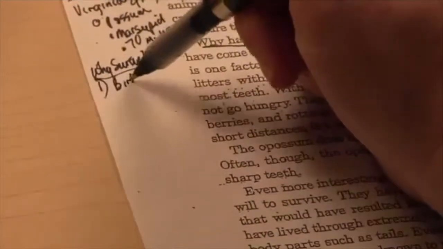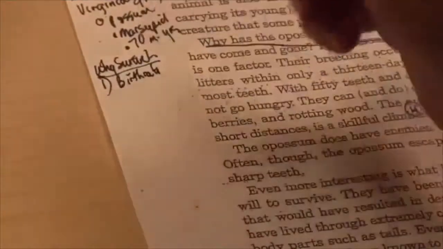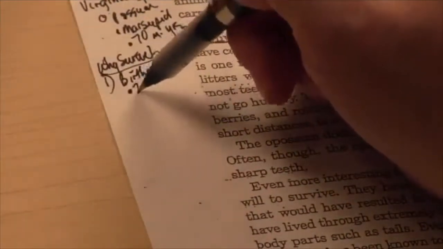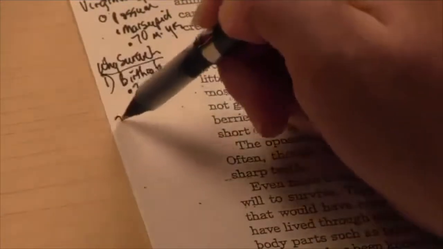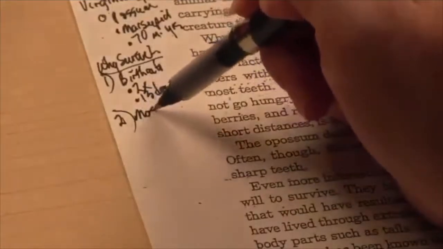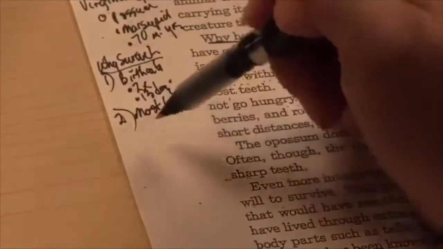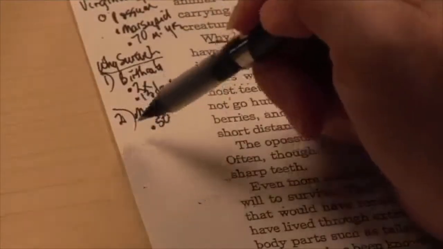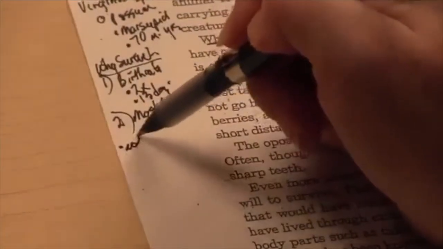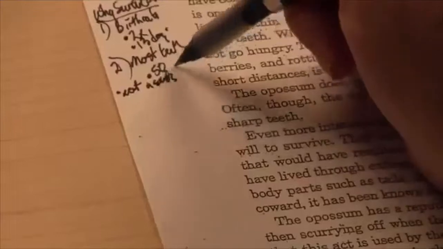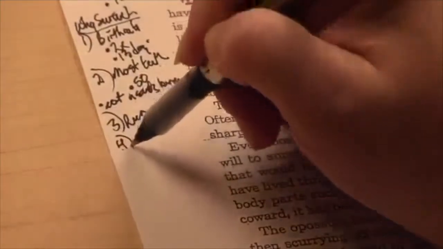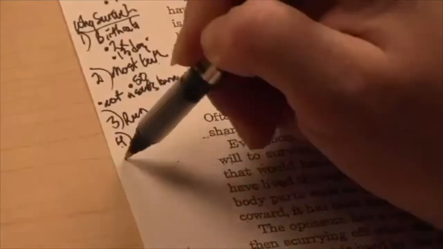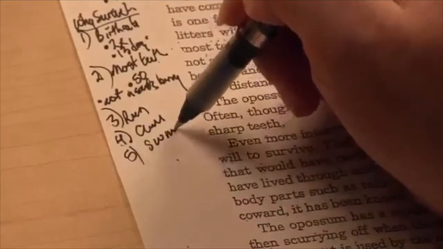One is birth rate. Now I may want to give myself a little bit of a hint here on why the birth rate's important: they breed twice a year, with 13-day litters. And then the second reason, it has the most teeth. Again, I may want to give myself a little more information. Okay, they have 50 teeth, and they eat anything. And I might say insects, berries, whatever they eat. And then the third reason is they run quickly. The fourth is that they climb well. And the fifth is they are a good swimmer.